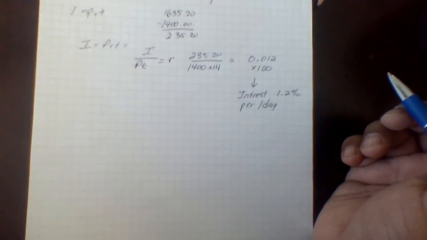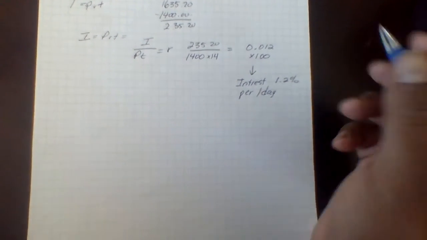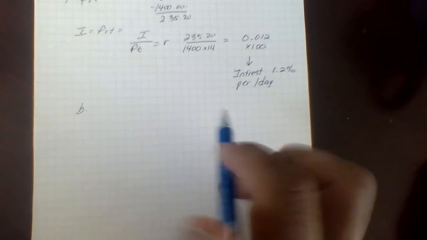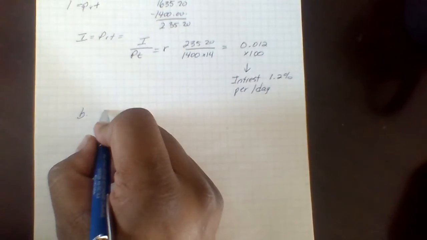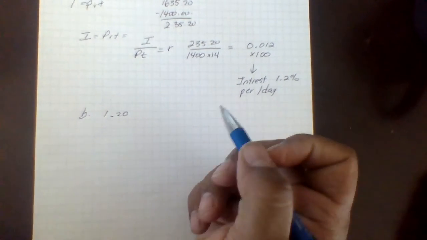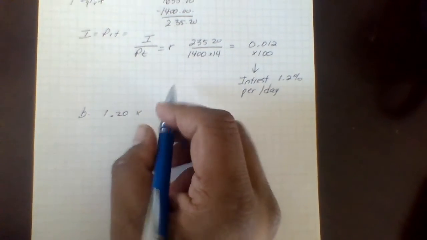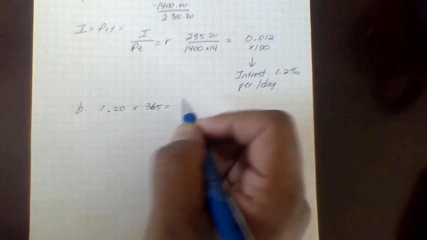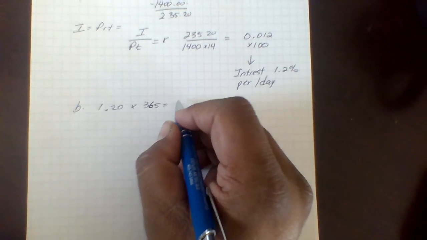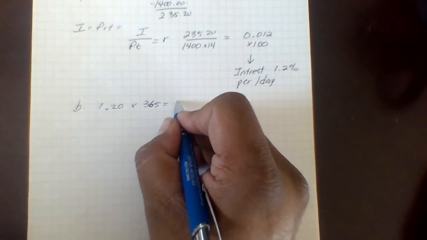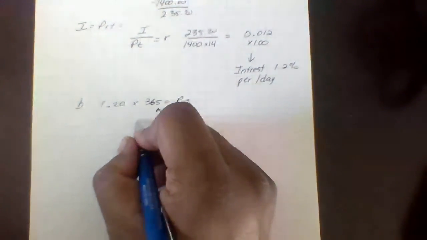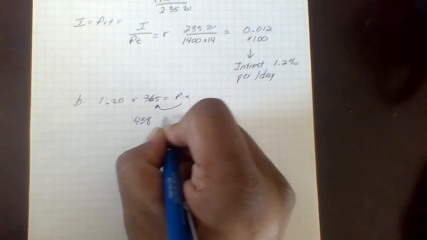The second part is, what's the interest in a year? Well, we figured out the interest per day. It's 1.2%. How many days in a year? Times 365. Therefore, his interest would be the initial amount, or principal amount, times this value. This value is actually 438%.